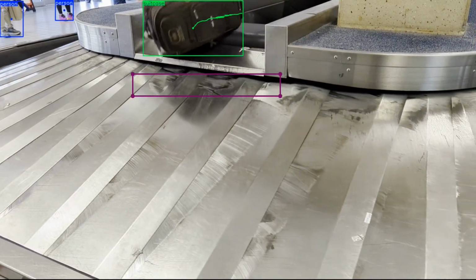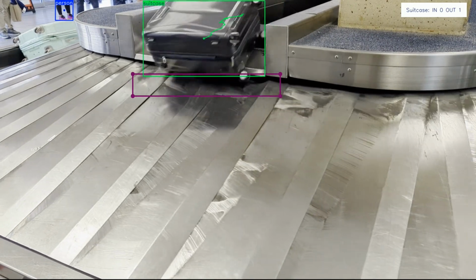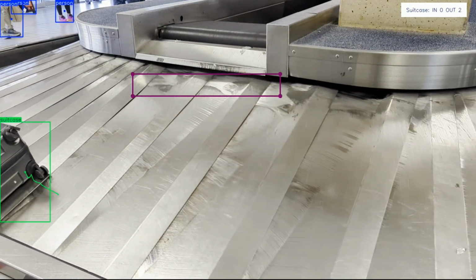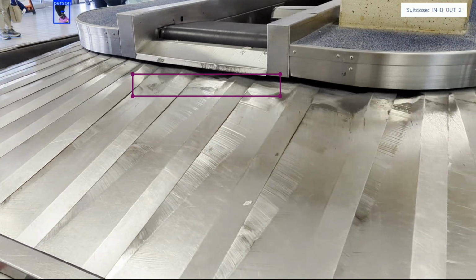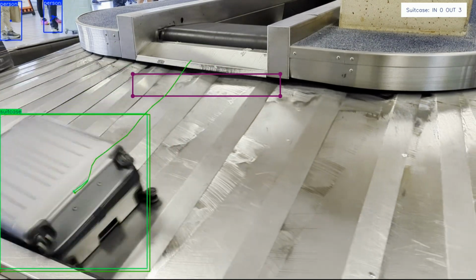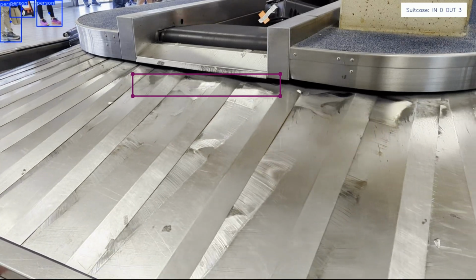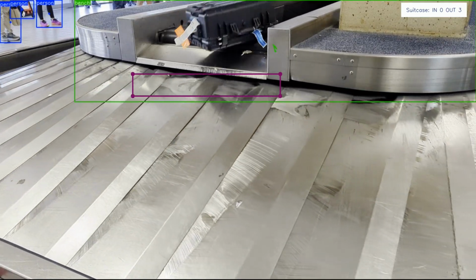For counting, we define a rectangle or a line through which the objects will pass, and we report on the classification of the objects and how many came in and how many left. As you can see, we had 3 suitcases leave the rectangle, and so the count here is a 3.